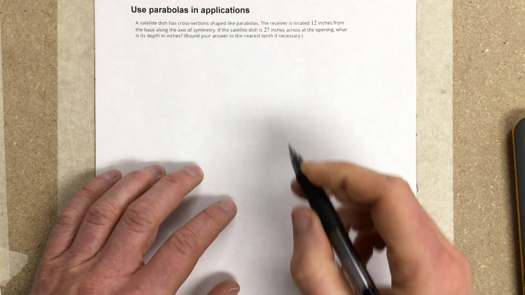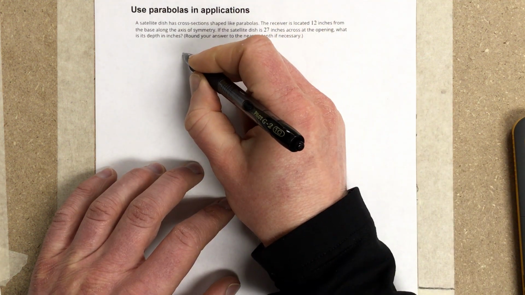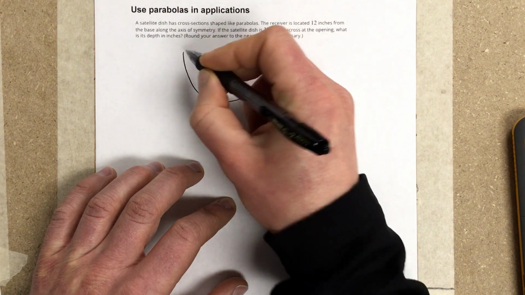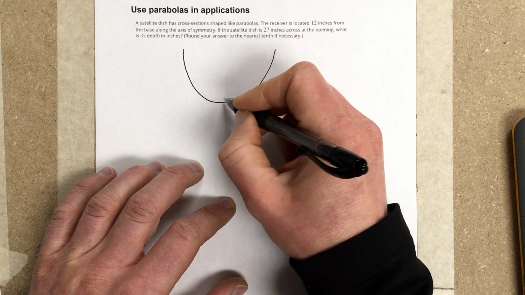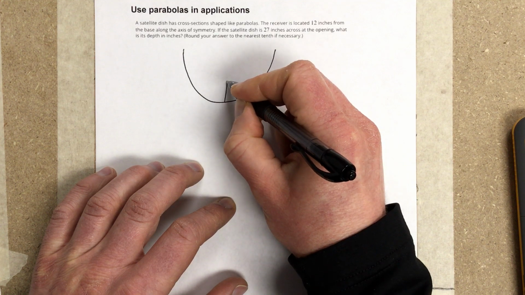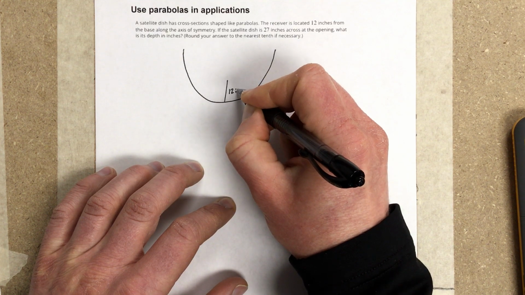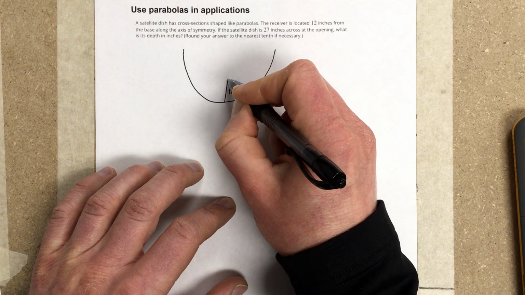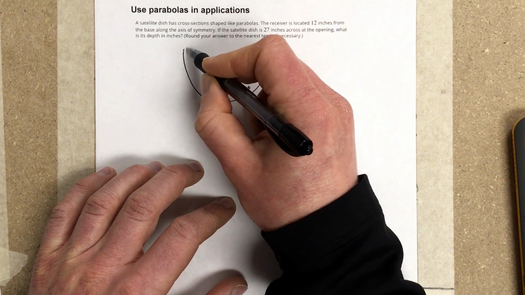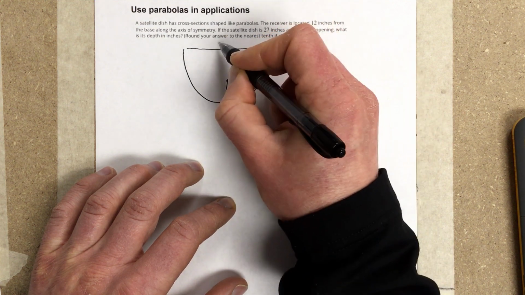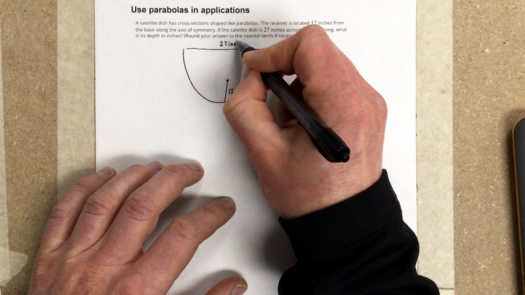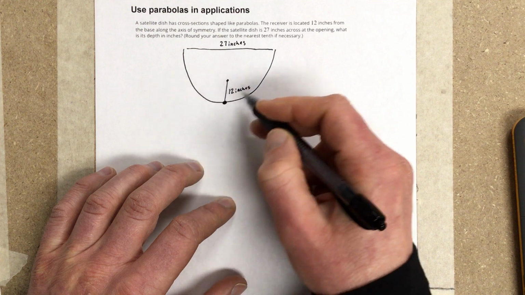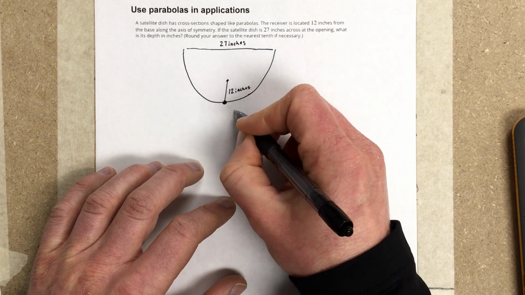So, what we have here is an upward facing parabola. And we have a distance here, which is 12 inches. That's the receiver. And then up here we have this opening, which is 27 inches wide. Now this bottom part, based on how they said it, that'd be the vertex.